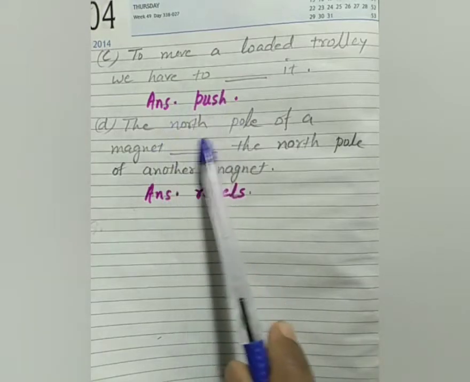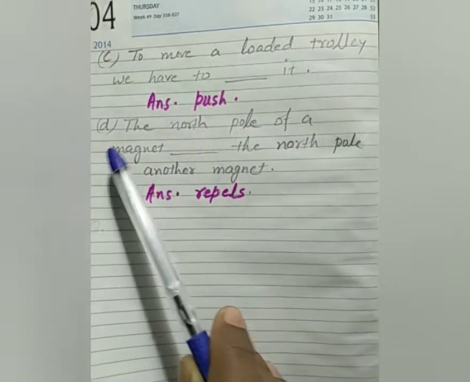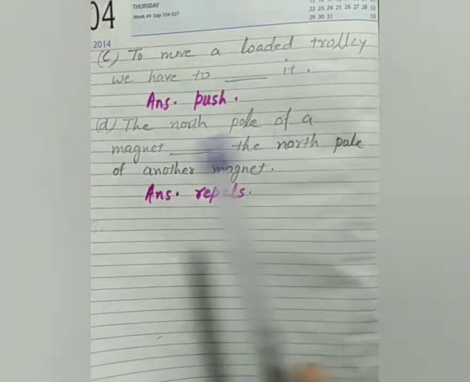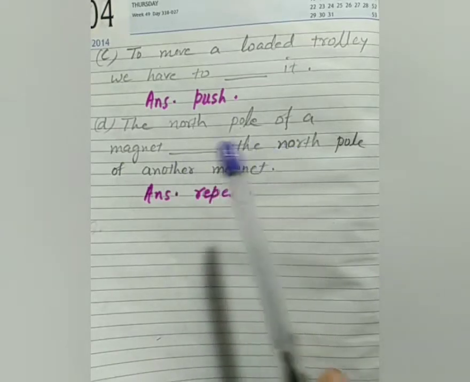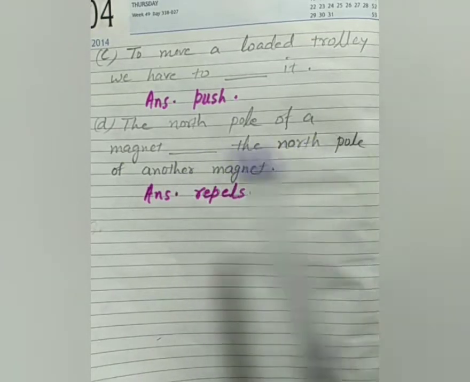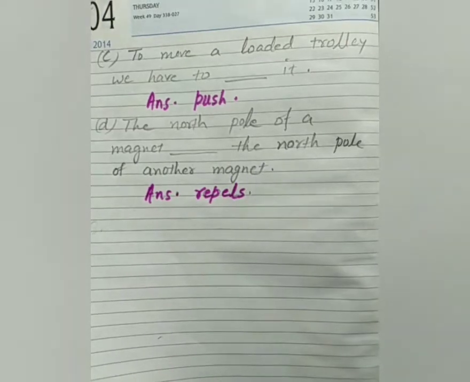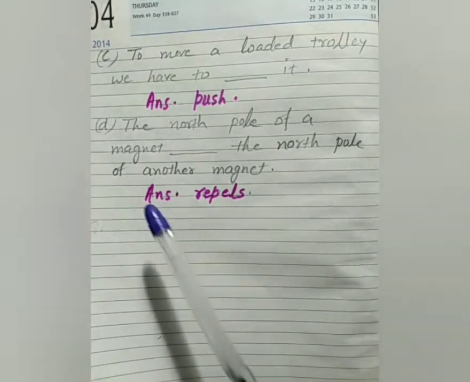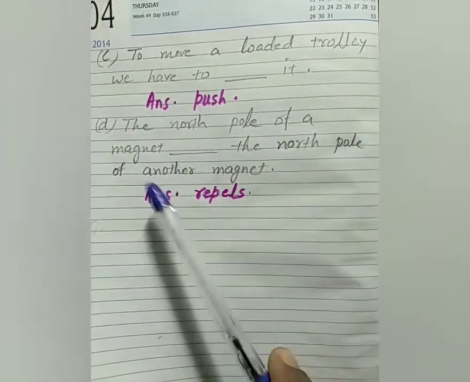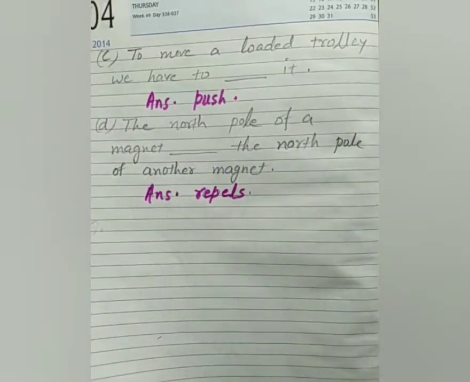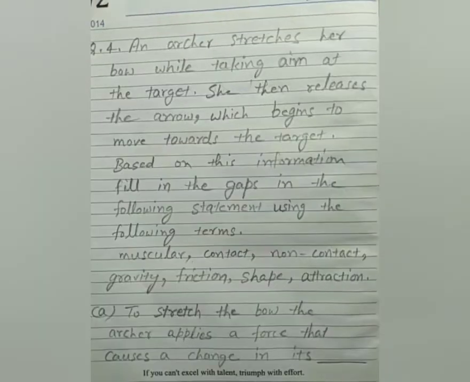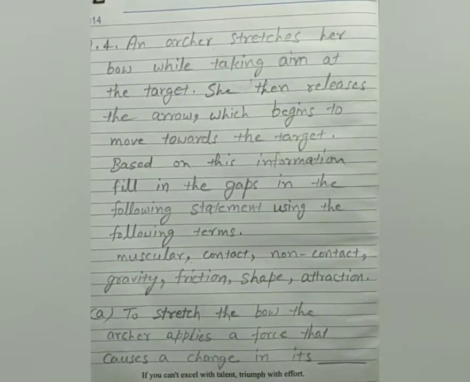The north pole of a magnet dash the north pole of another magnet. See, here the two poles are like poles, so repulsion should be there. So the answer will be repels. A north pole of a magnet repels the north pole of another magnet.